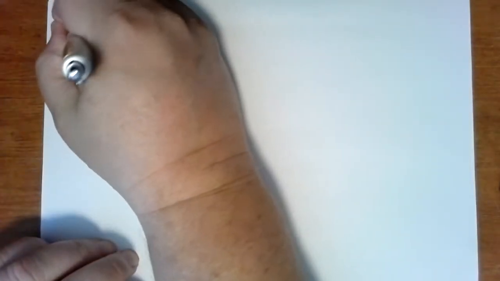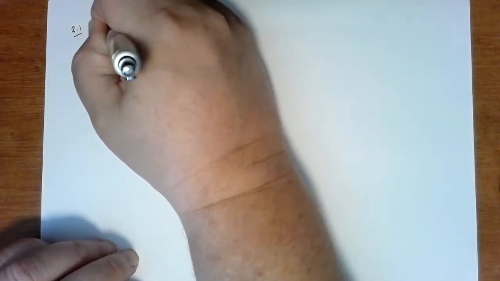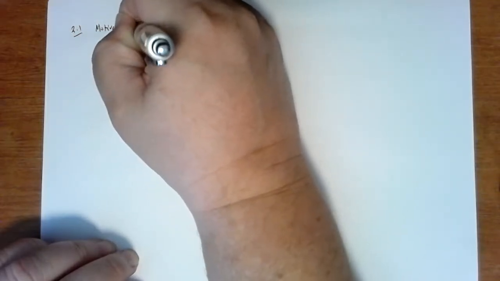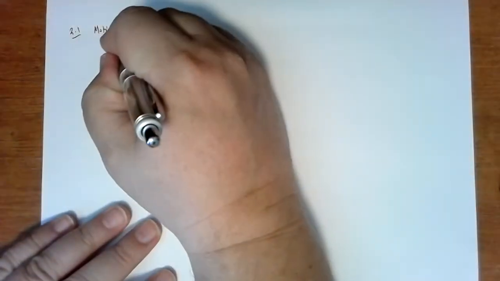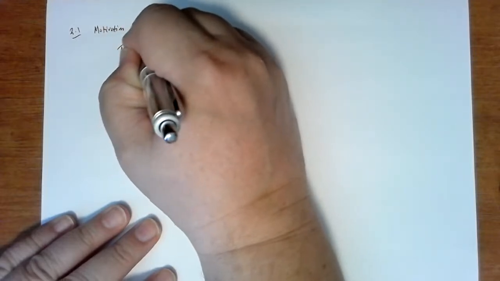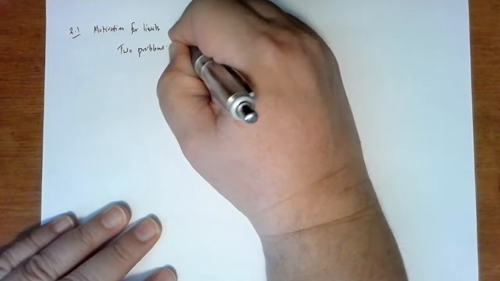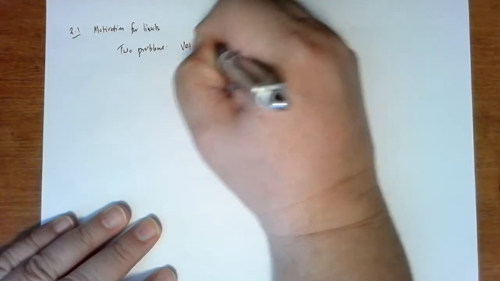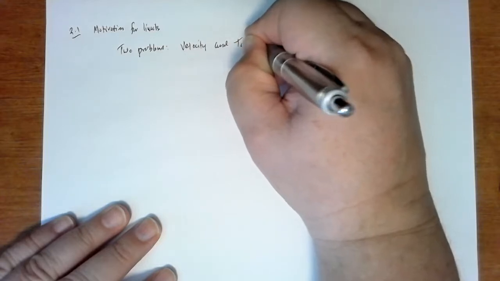So let's go back to 2.1 and take a look at a little bit of motivation. Motivation for limits. There are two problems we want to look at: a problem of velocity and a problem of the tangent line.